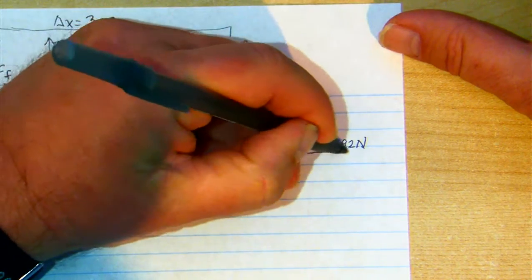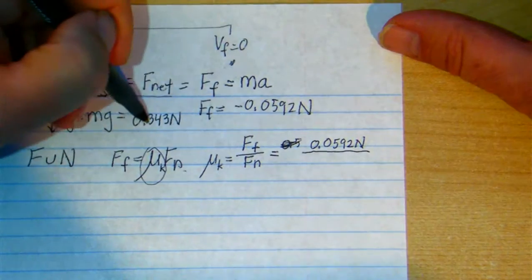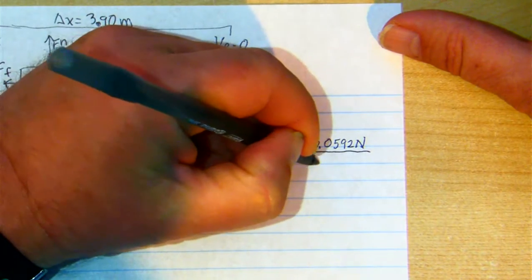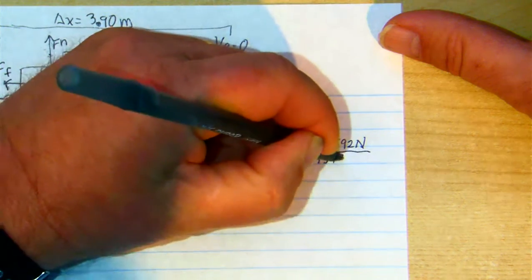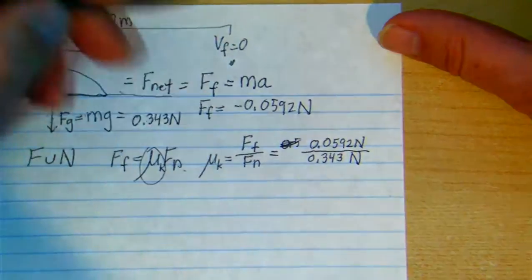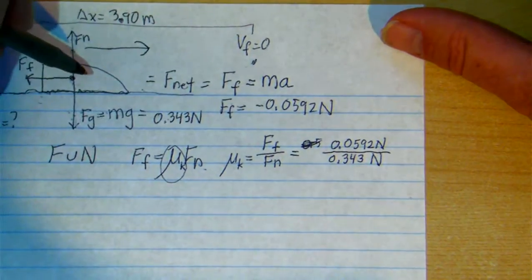0.0592 newtons as the magnitude of the force of friction. And in the denominator, 0.343 newtons as the magnitude of the normal force.